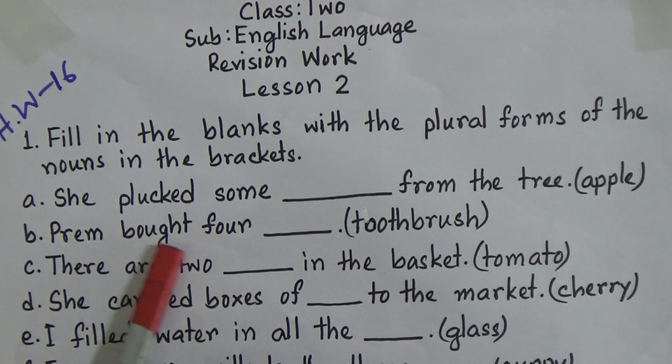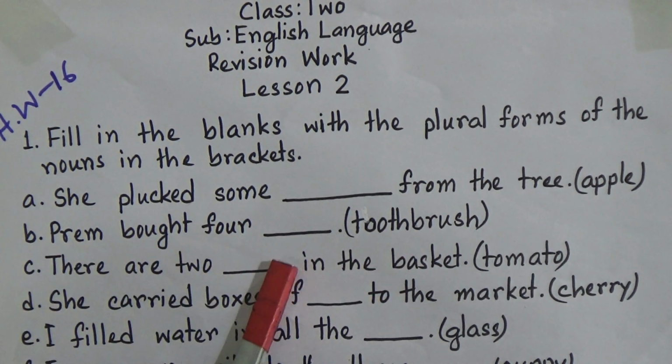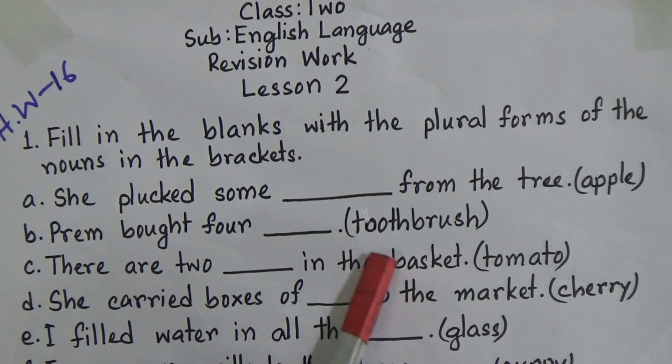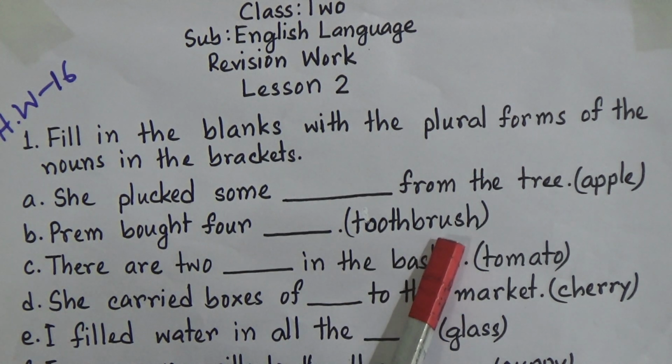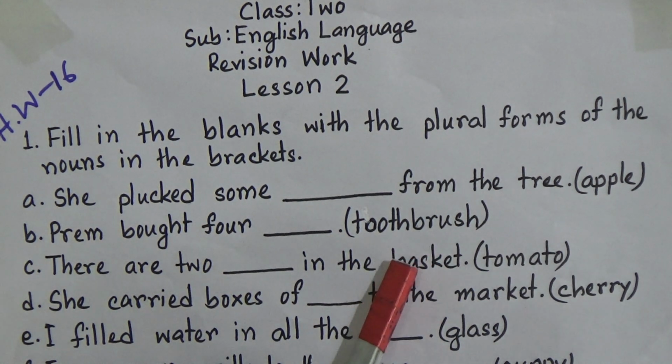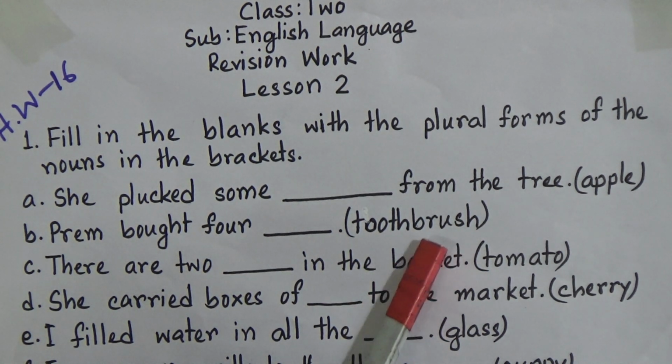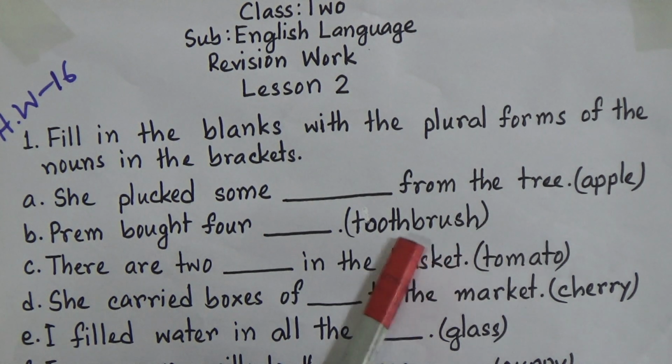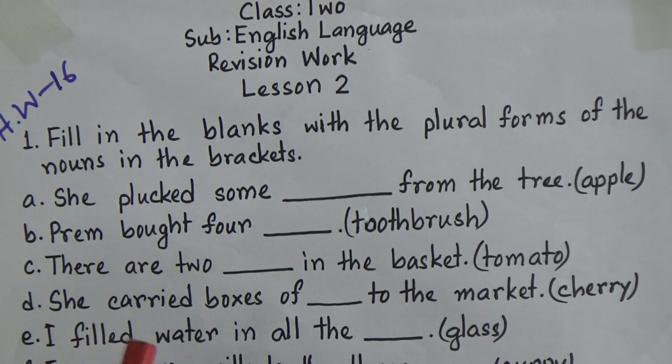Number B, Prem bought 4 dash, in bracket toothbrush. So we will write the plural form and all of you try to remember the rules and how will we make it plural. All of you try to remember it and I know all of you know the answer.